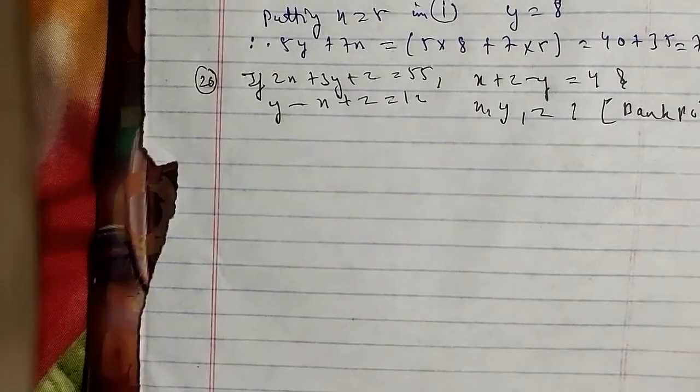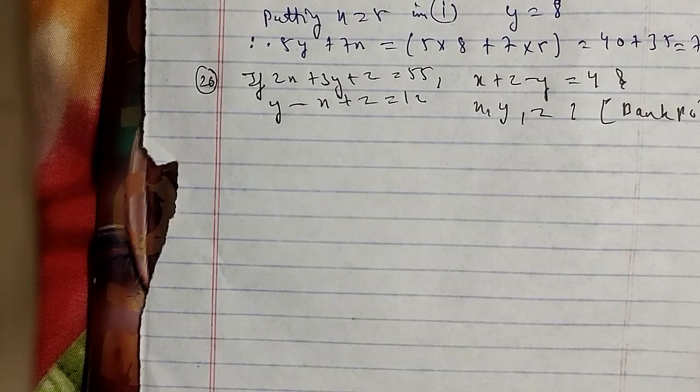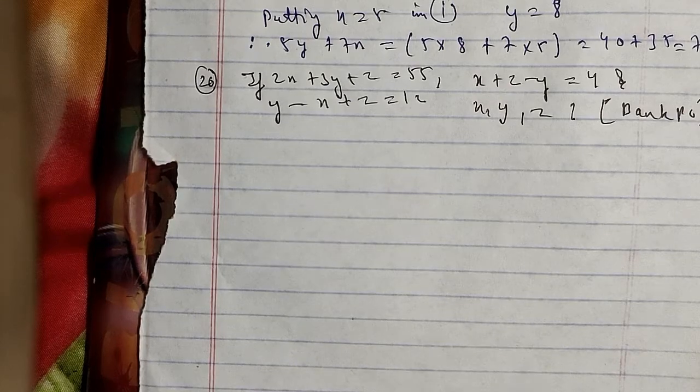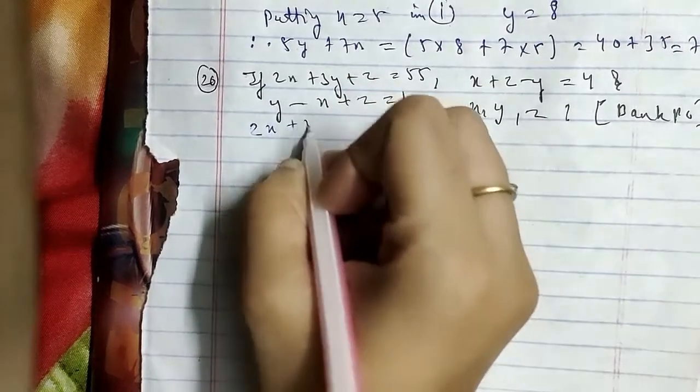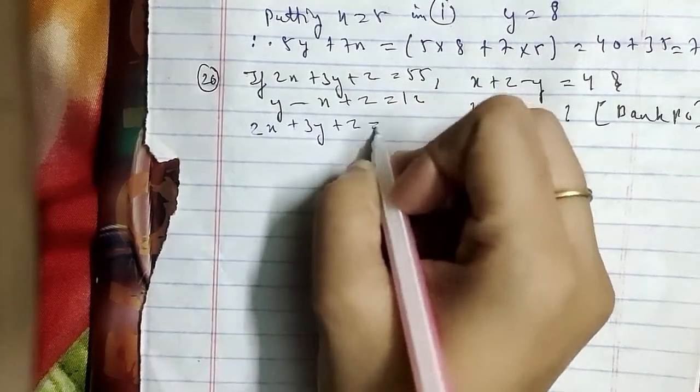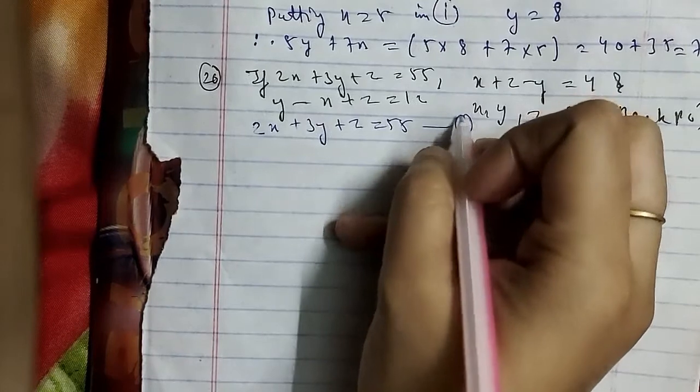So let's go ahead with the solution as well, that is what we have to do. For the given expressions, let the equations be as follows: 2x plus 3y plus z equals 55, which is the first equation.